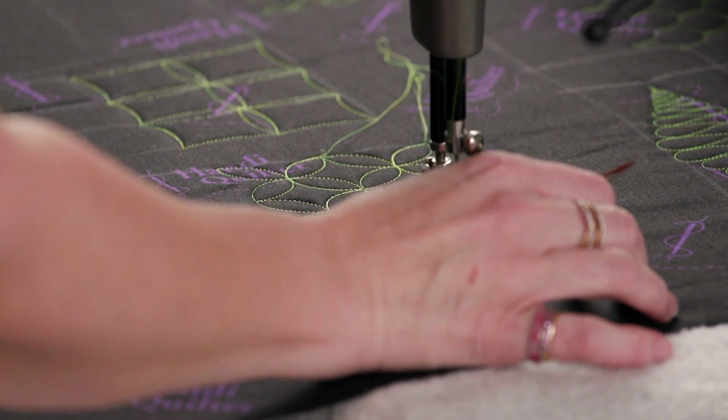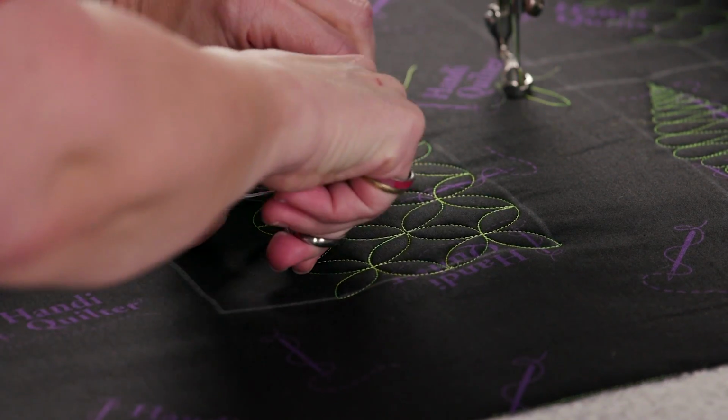So let's take a look at this design now. I'll clip the thread and move this out of the way real quick.